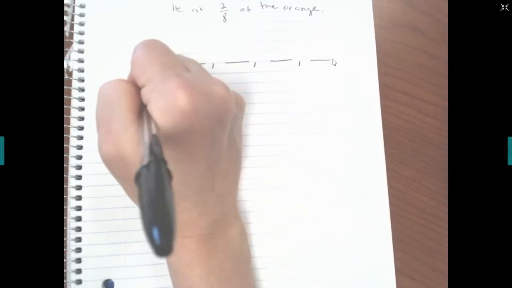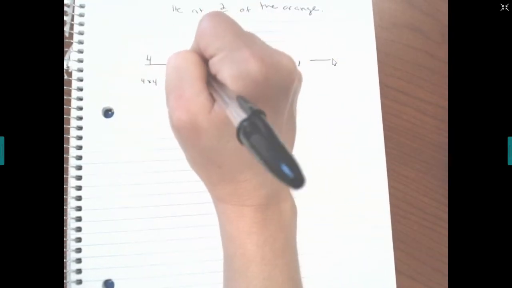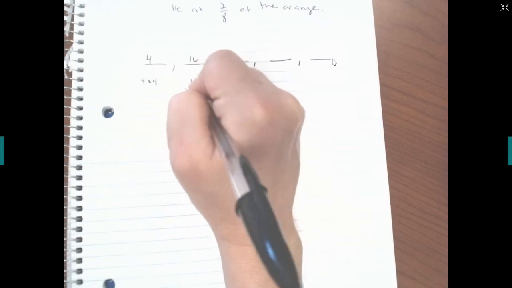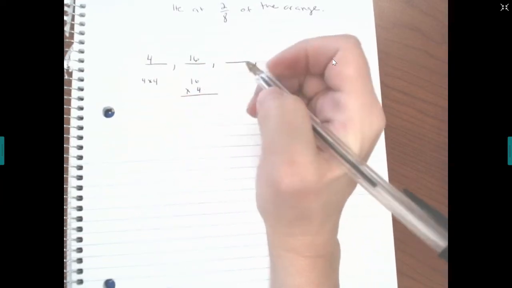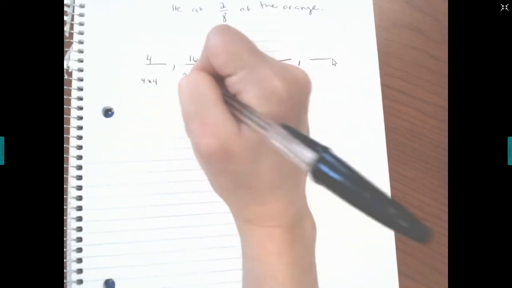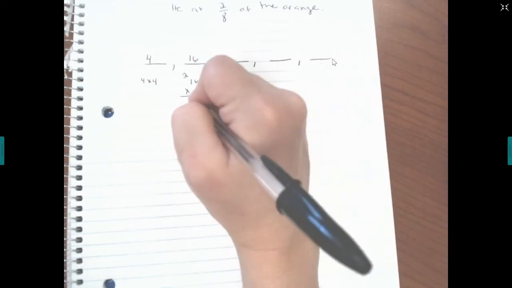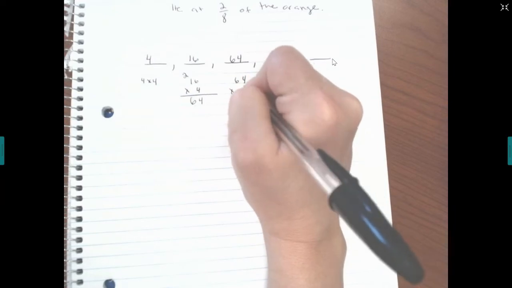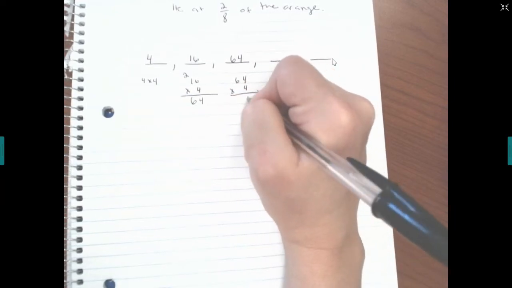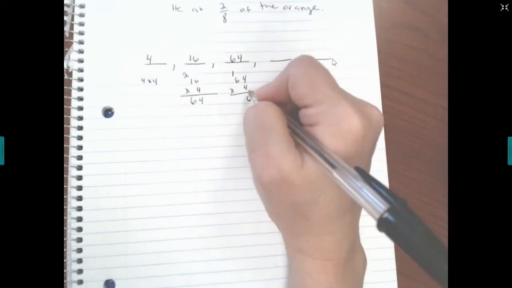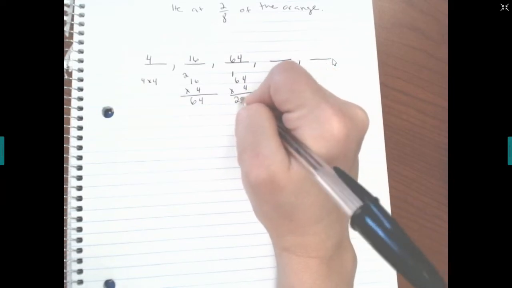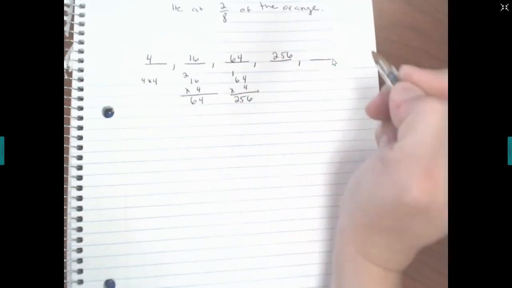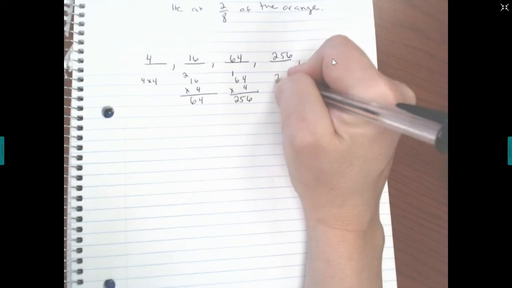So the first thing I'm going to do is 4 times 4, and that gives me 16. Then I'm going to do 16 times 4. 6 times 4 is 24. Carry my 2. 4 times 1 is 4. Plus 2 is 6. That gives me 64. And then 64 times 4. 4 times 4 is 16. Carry my 1. 24 plus 1 is 25. 256. Boy, these numbers are getting big.